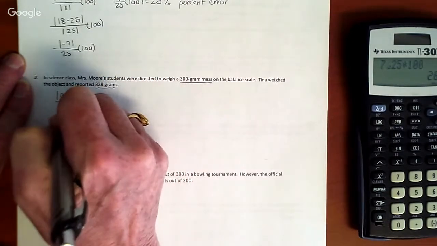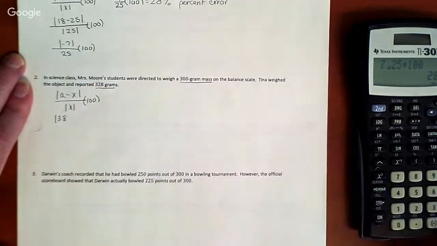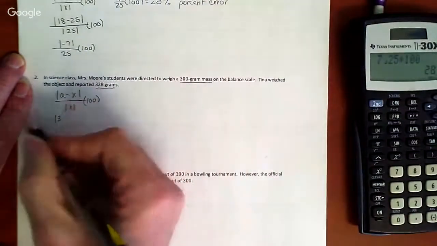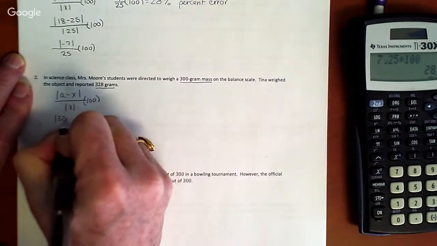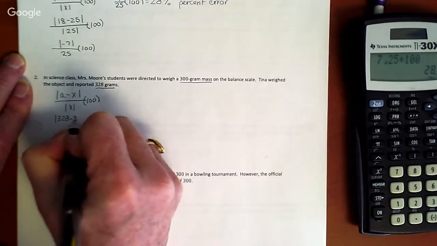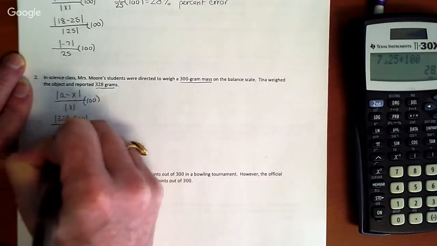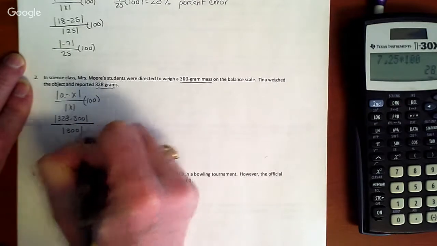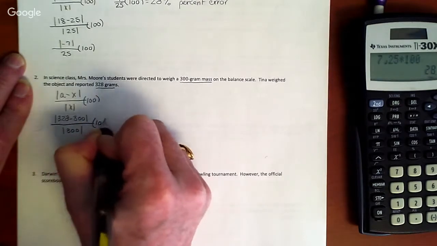So we have 328 minus 300 all over the absolute value of 300 times 100.